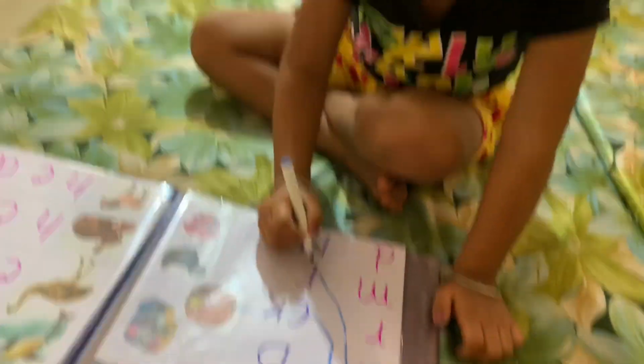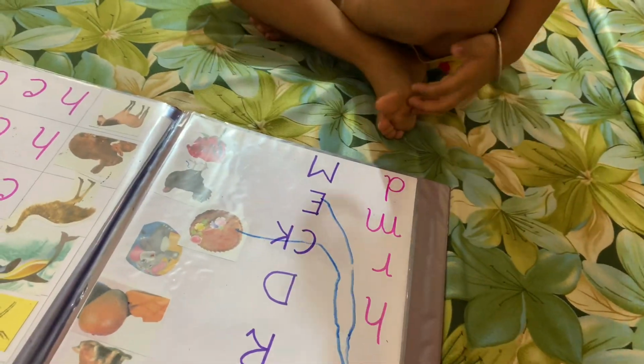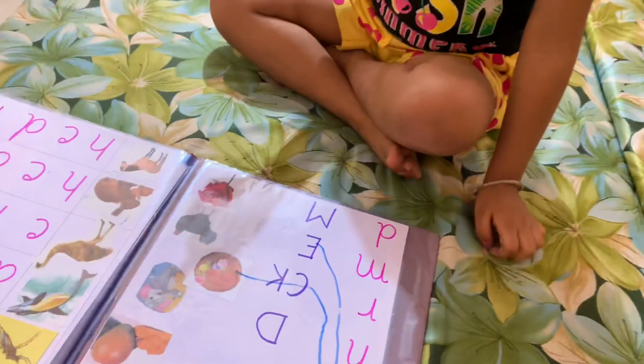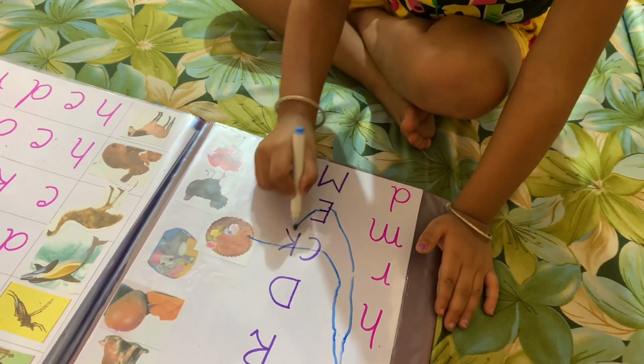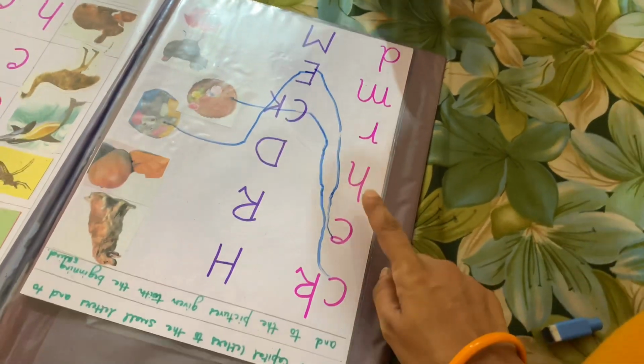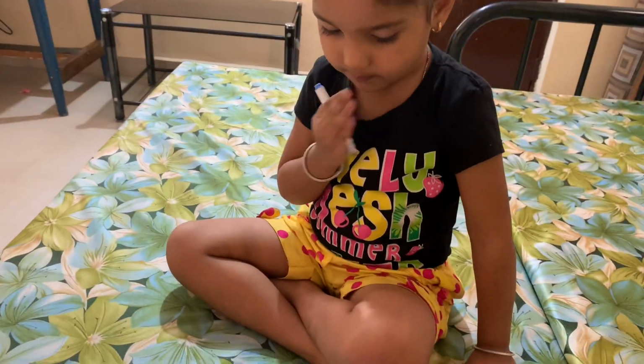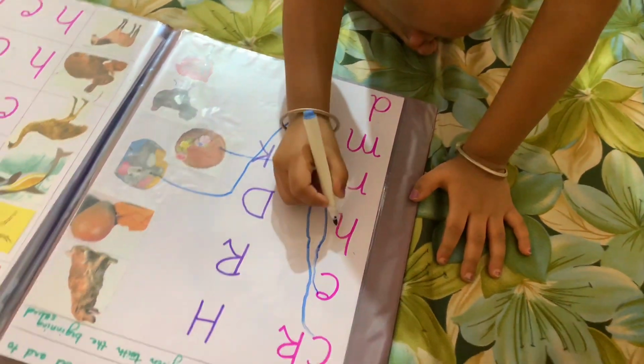Sound A. Good. Next, which sound is it? Okay. Match the small with capital.